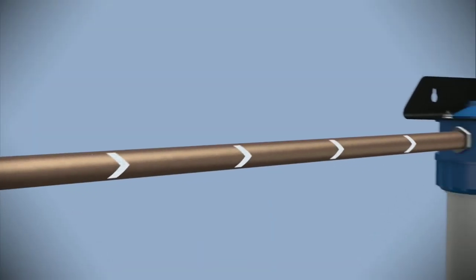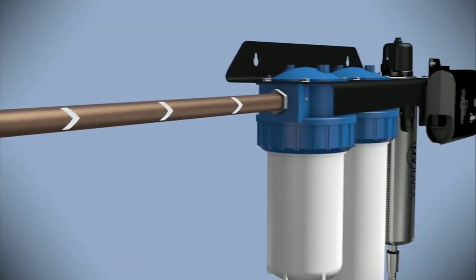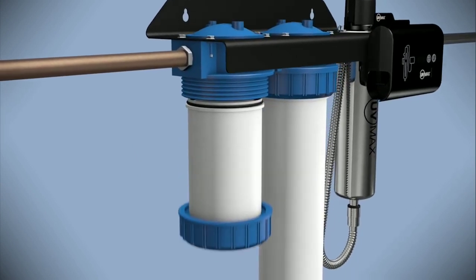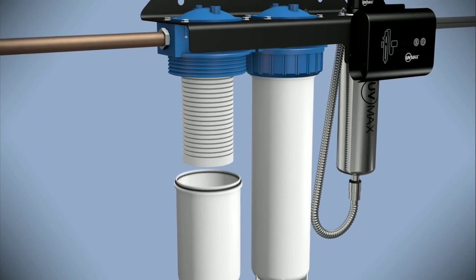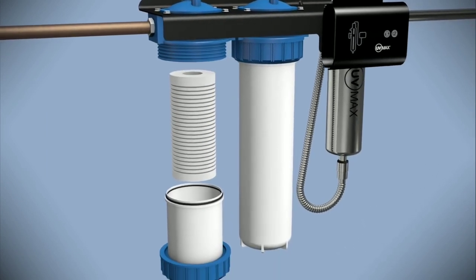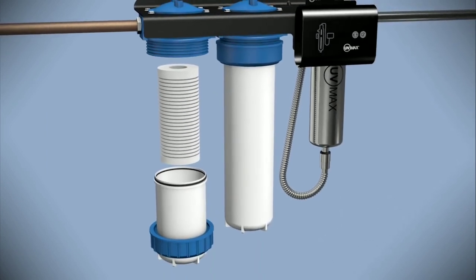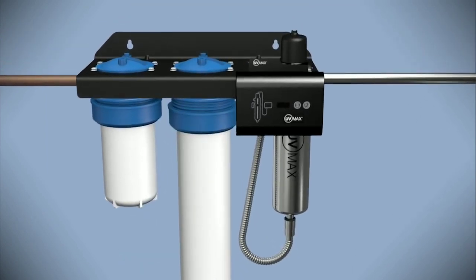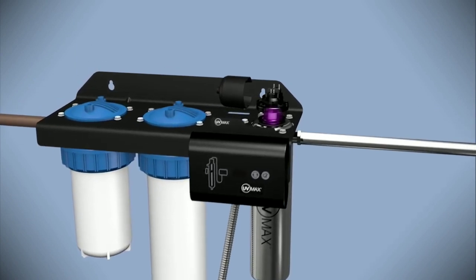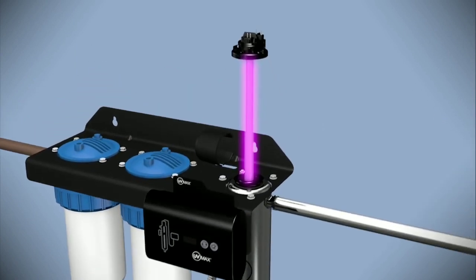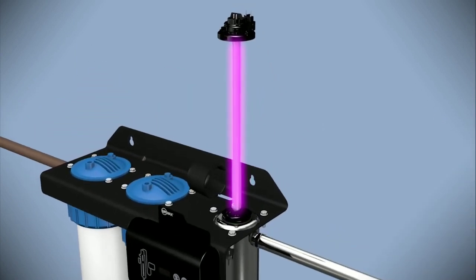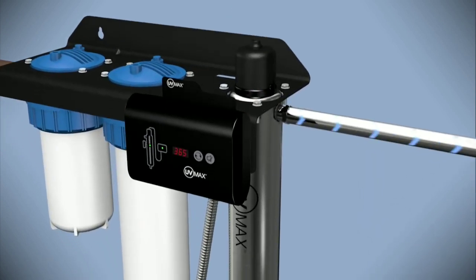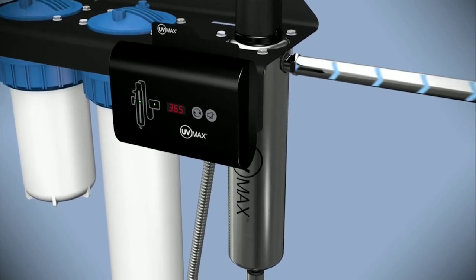Before water enters the UV chamber for purification, it needs to be clarified. A sediment pre-filter, such as a 5-micron filter, ensures the water is clear enough for effective UV light disinfection. Next, an activated carbon filter improves the water's taste. Water then enters a stainless steel chamber which houses the purifying UV light inside a transparent quartz sleeve. Many systems feature a 365-day counter to notify you when it is time to replace the UV light.